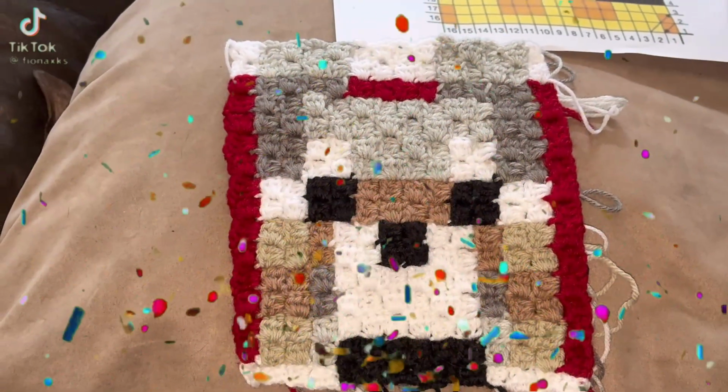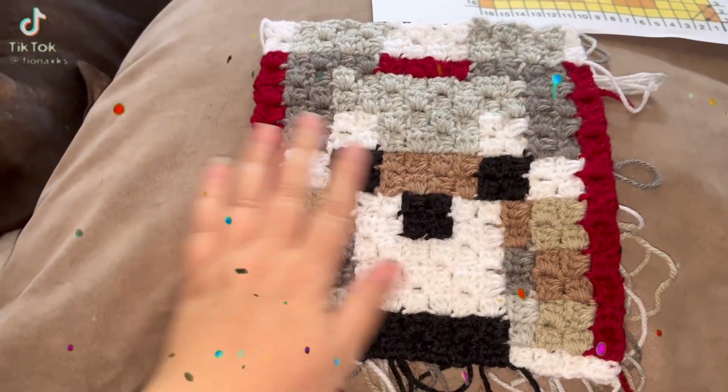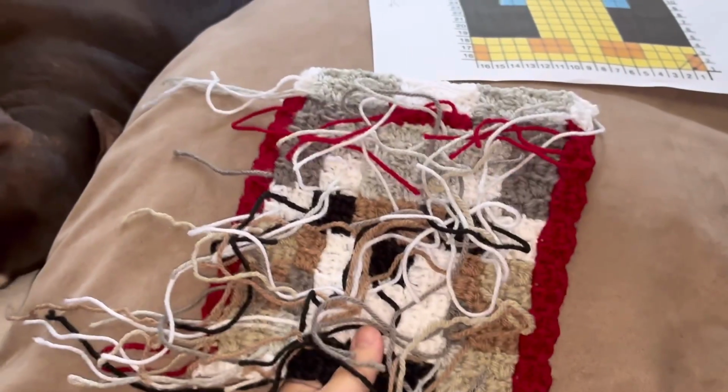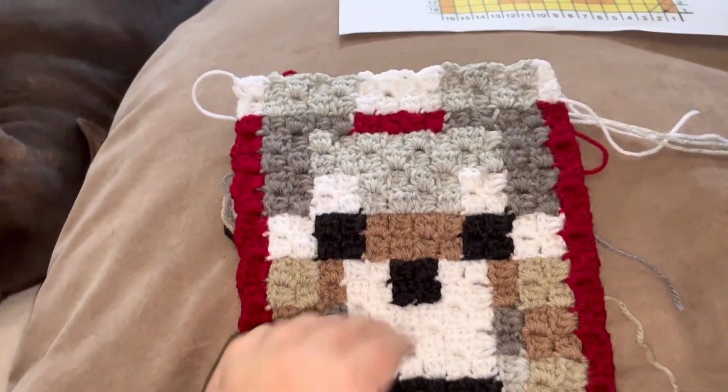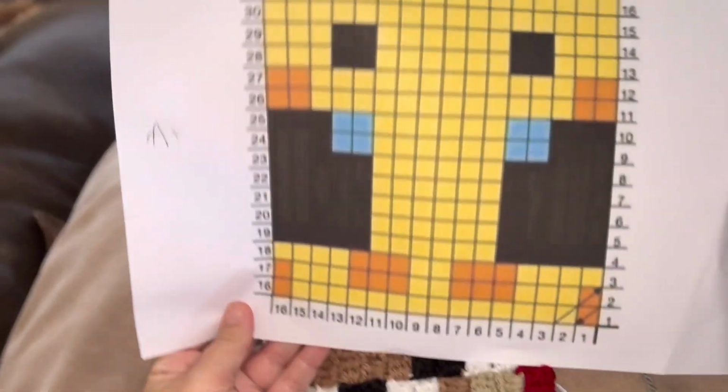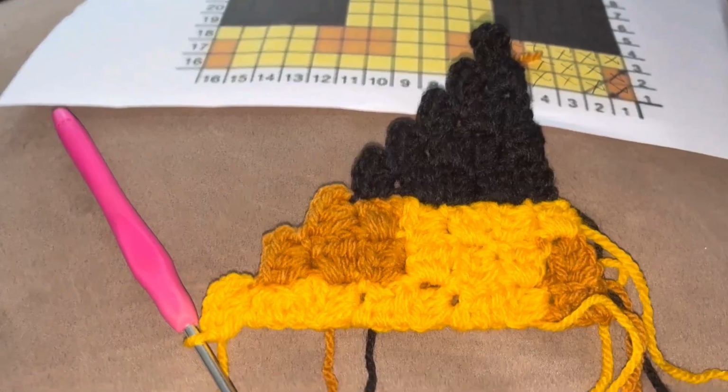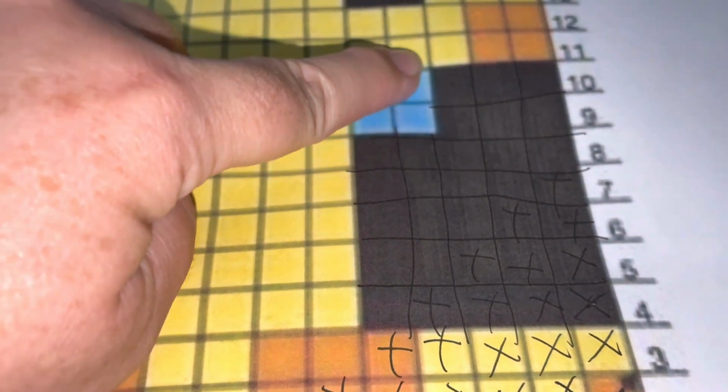One eternity later. And here is our finished block. It looks really neat and tidy, except for that part. And we're not going to weave in the ends now because I want to get straight on to making a bee. The bee was super fun to make, but I was too confident and I messed this black part up.